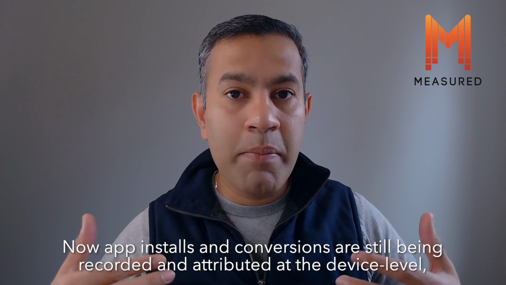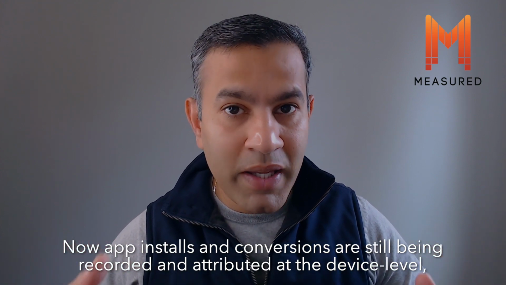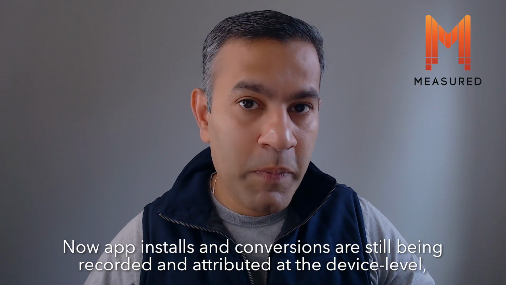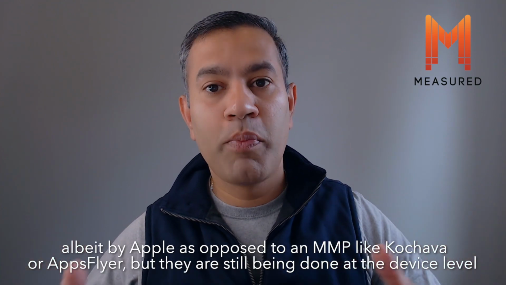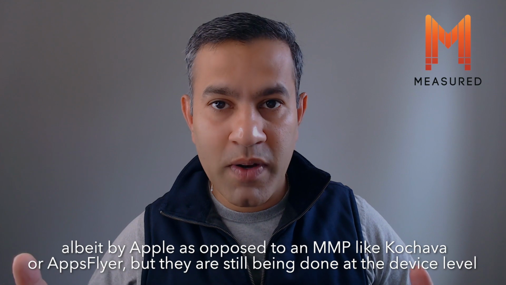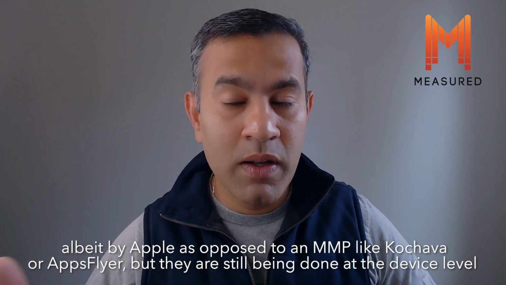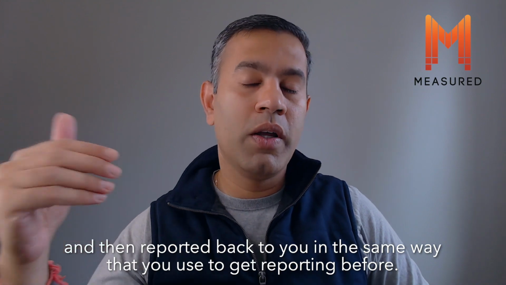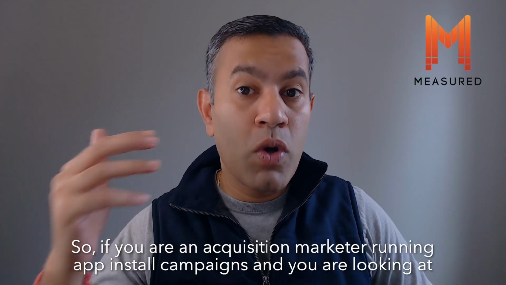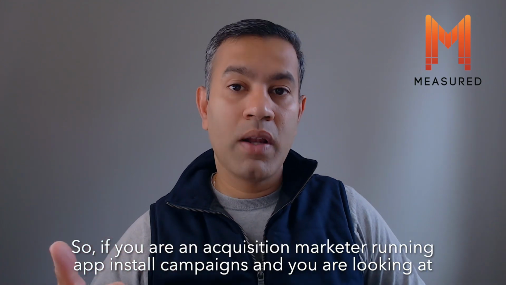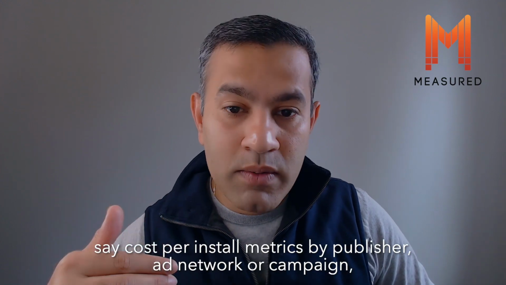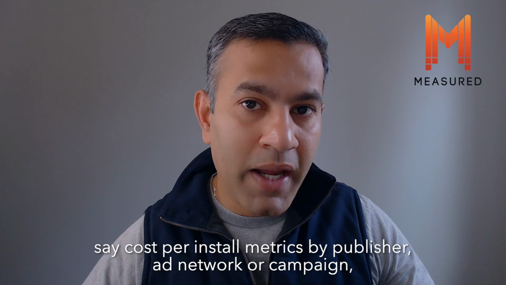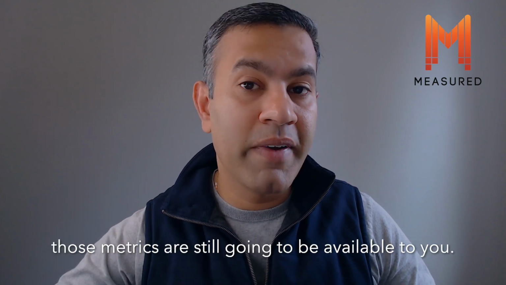Now, app installs and conversions are still being recorded and attributed at the device level, albeit by Apple as opposed to an MMP like Kochava or AppsFlyer, but that's still being done at the device level, and then reported back to you in the same way that you used to get reporting before. So if you're an acquisition marketer running app install campaigns and you're looking at, say, cost per install metrics by publisher, ad network, campaign, those metrics are still going to be available to you.